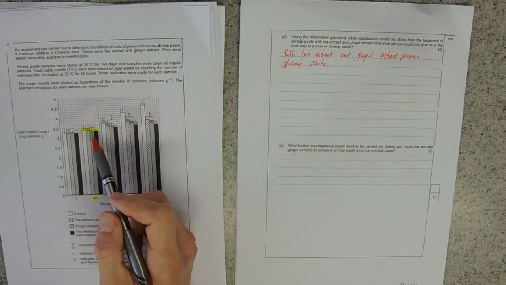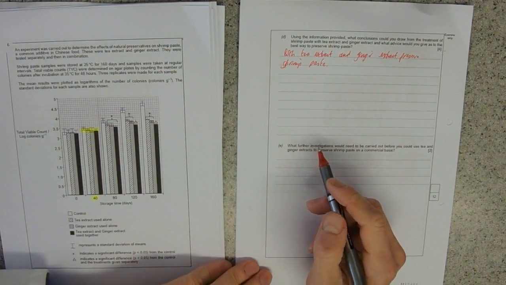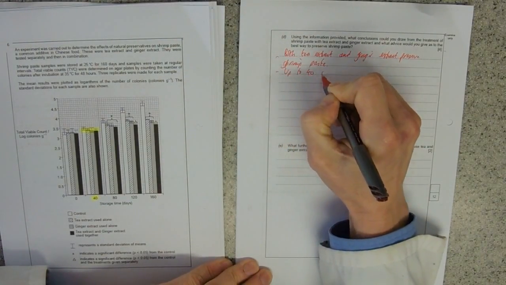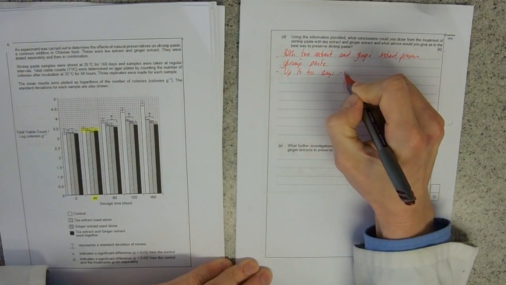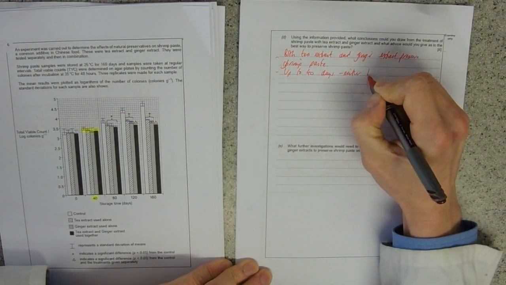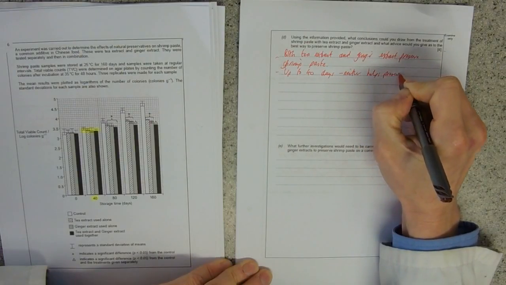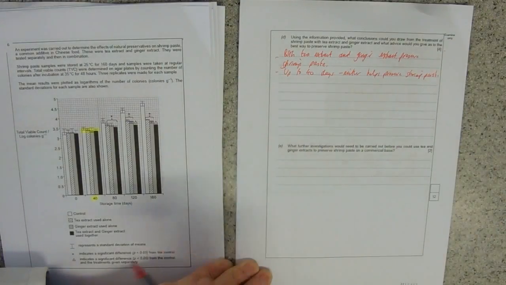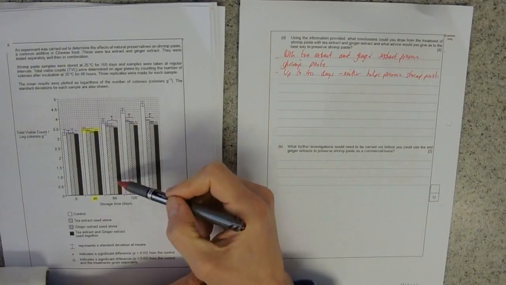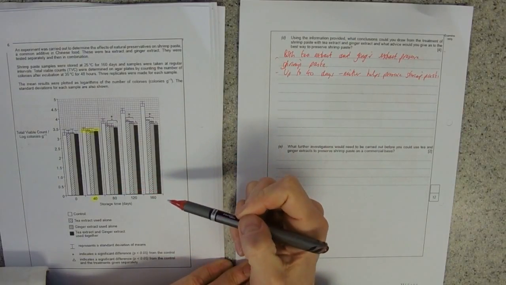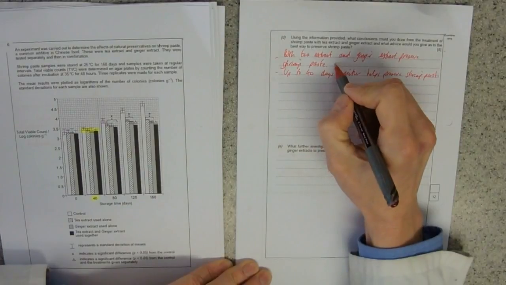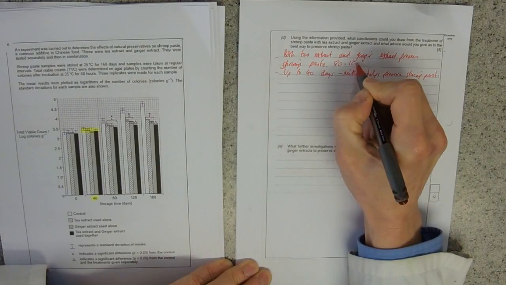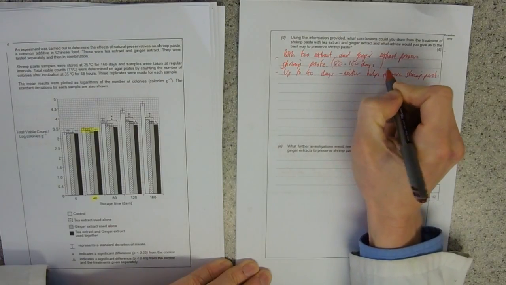So up to 40 days, no preservative is effective. Up to 40 days, neither helps preserve shrimp paste. So we've talked about the 40, and then we've talked about the 80, 120 and 160 days. And we could even put some numbers on here, from 80 to 160 days.